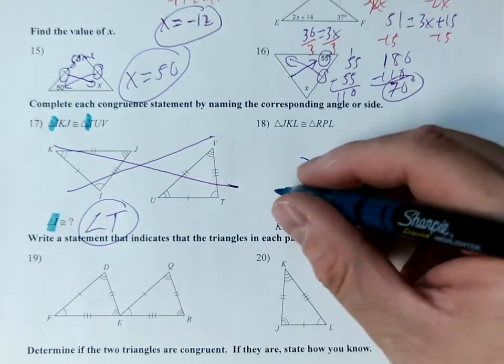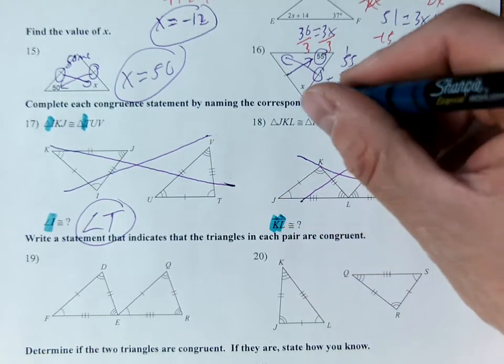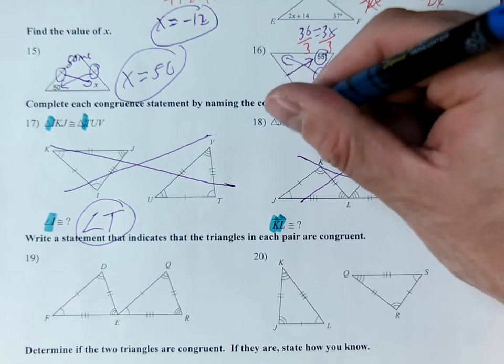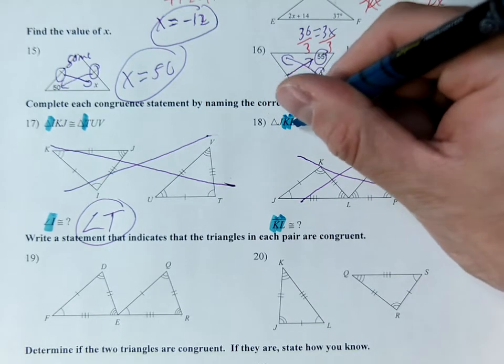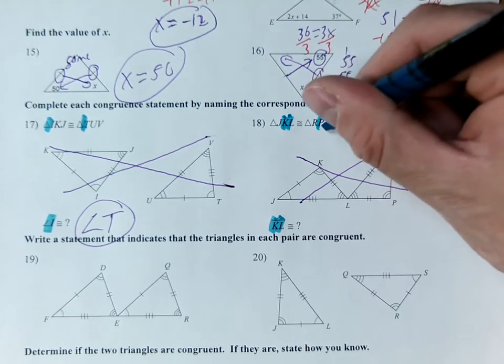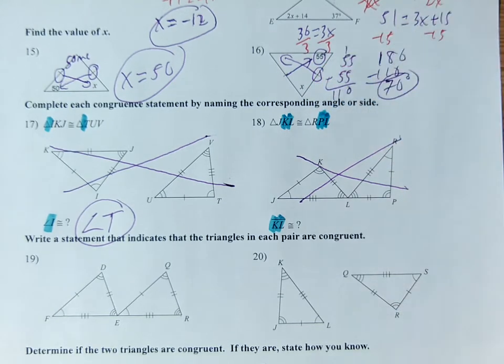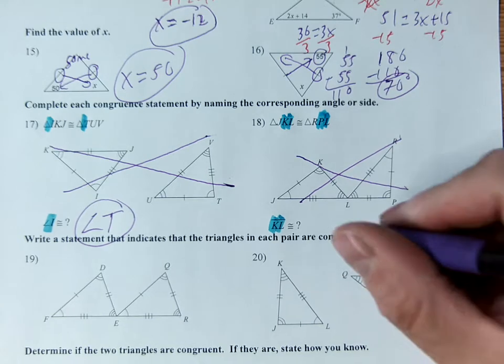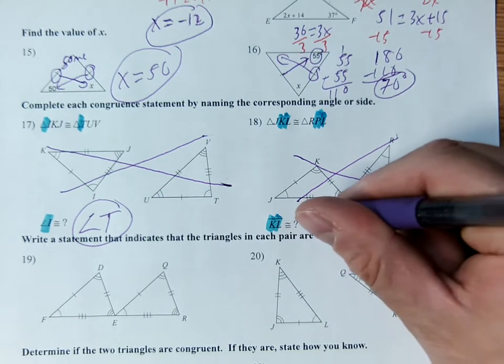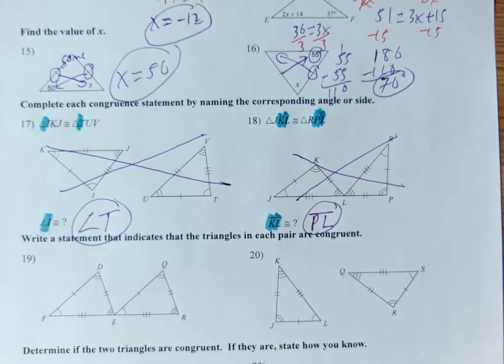K and L. K, L. What are they in the same spot as? As up above. So here's K and L. K and L, they're in the same spots as P and L. K and L is equal to P and L. There you go. Pretty quick.